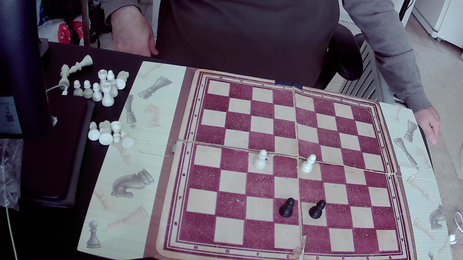The rule ensures that the pawn cannot use its 2 square move to safely skip past an opponent pawn.